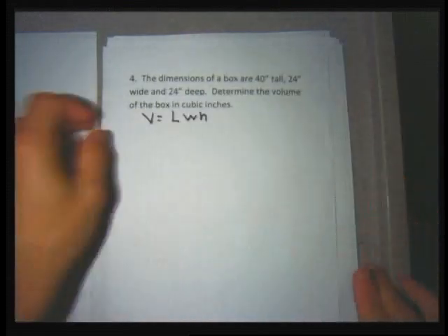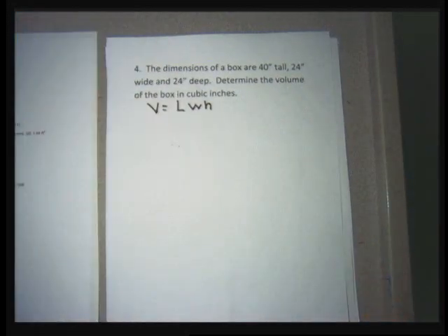I'll write somewhere on the test all the formulas that I think you need, as well as any units that you need to have, so you don't have to waste your note card with formulas. I'll put those somewhere on the test.